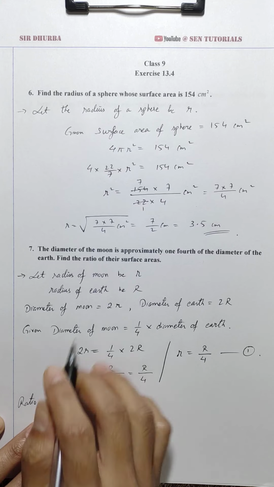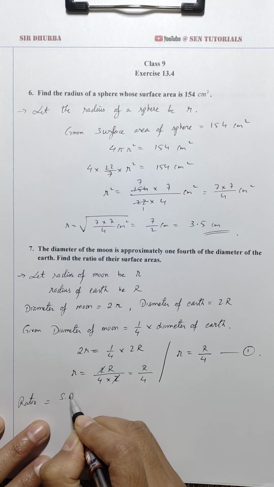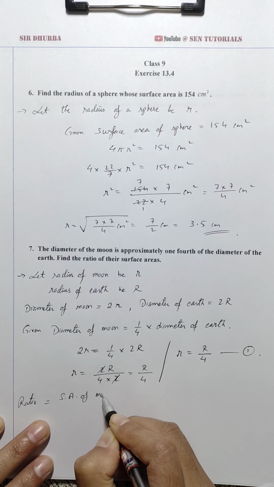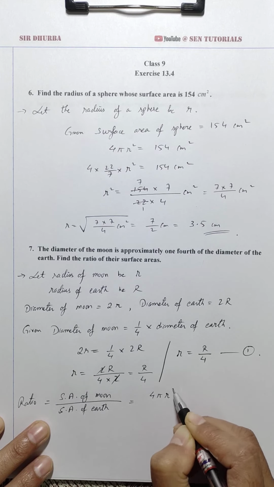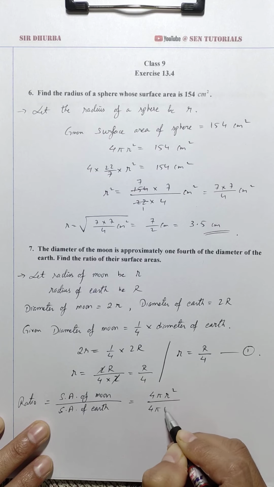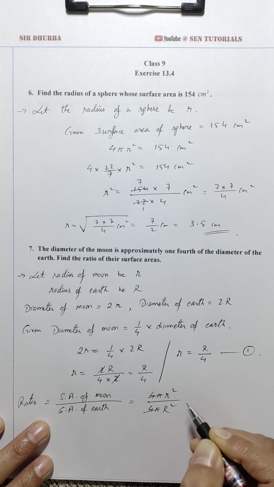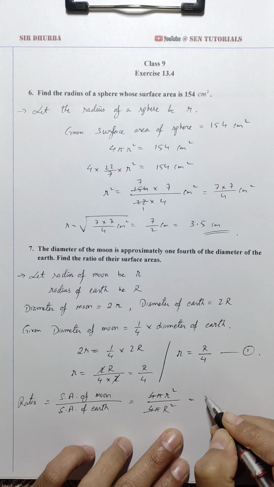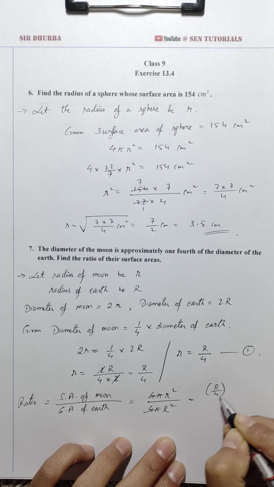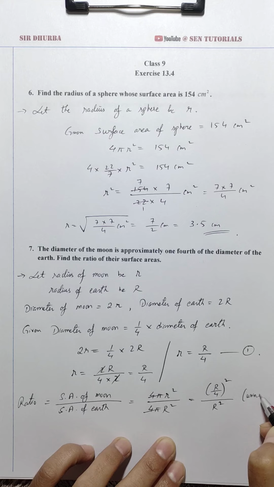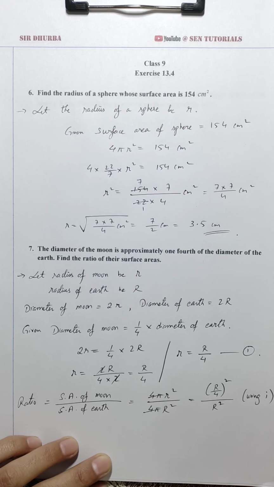That is the ratio of the surface area. So moon comes first. So let's write down surface area of moon upon surface area of earth. So that will be 4 pi r square upon 4 pi R square. 4 pi cancel. For r, we can use capital R by 4 whole square upon R square, that is using equation 1.